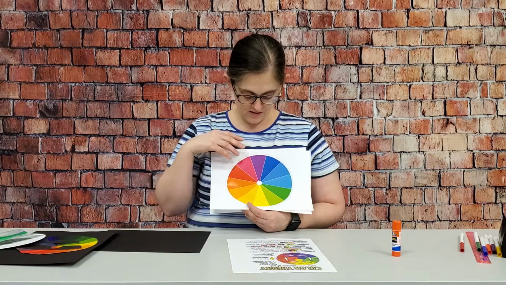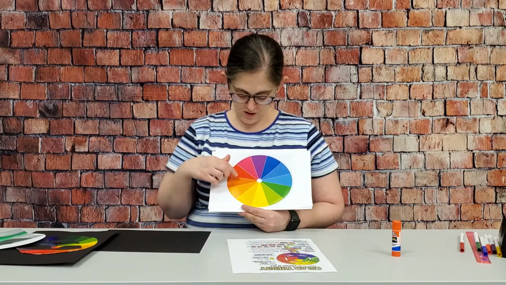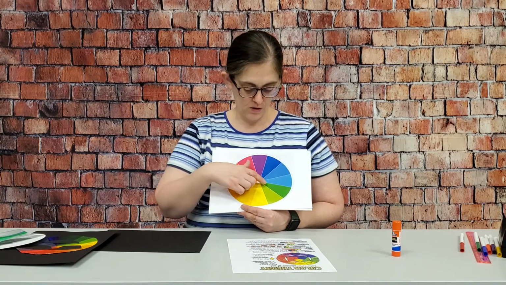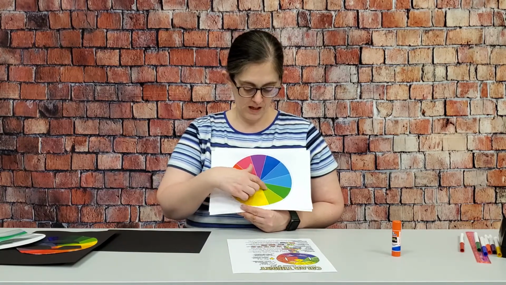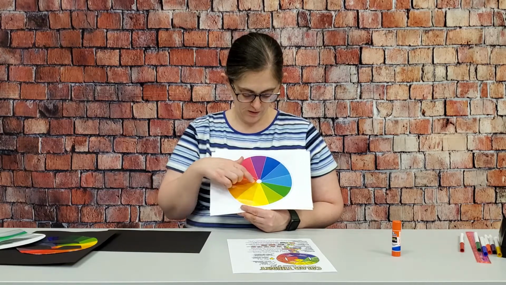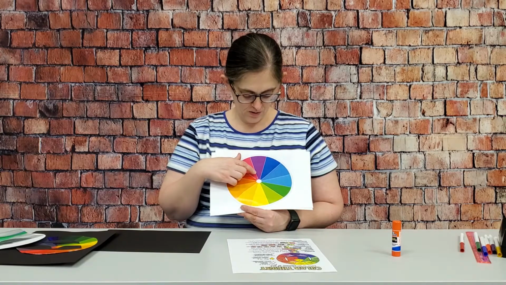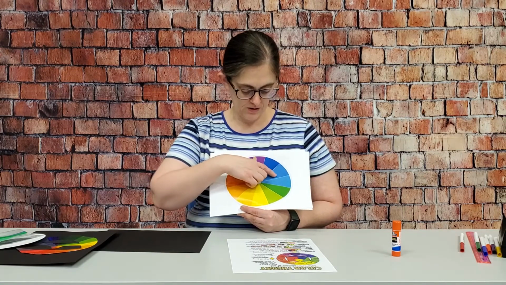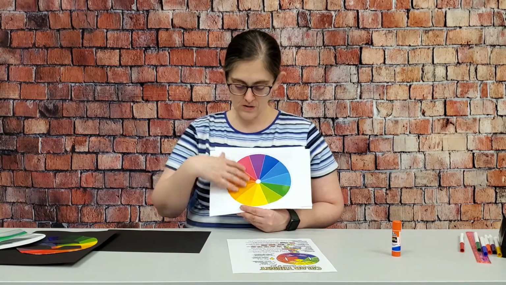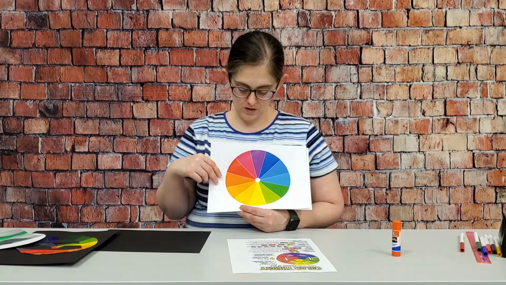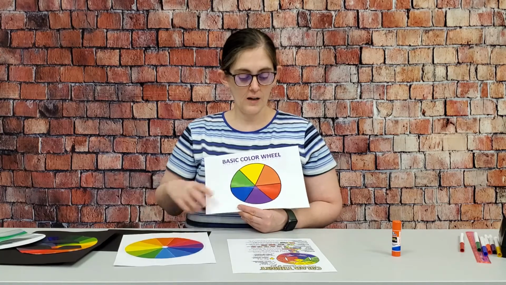So this has some other colors here. You have your red, then your red orange, and there's the yellow orange, the yellow green, blue green here, blue violet, and they just do a pink here and a couple little lighter blues in here. So this one's a little bit different than the regular color wheel.